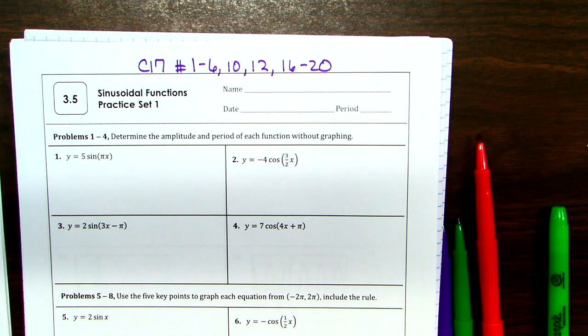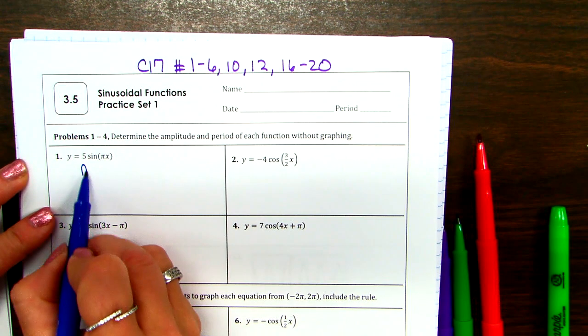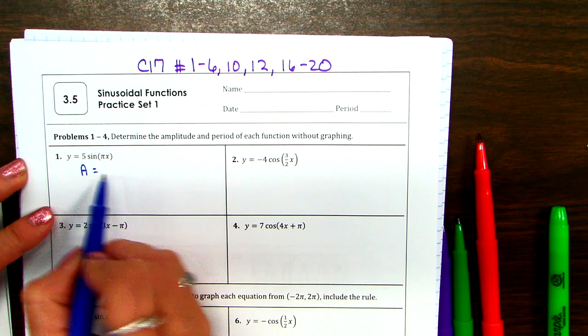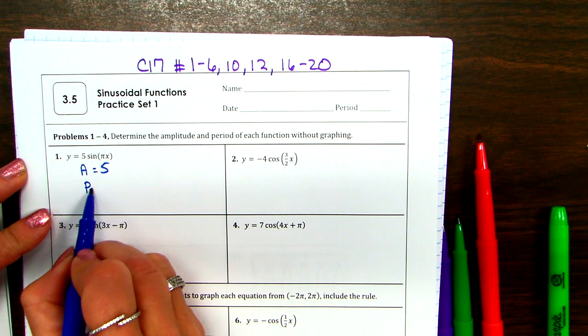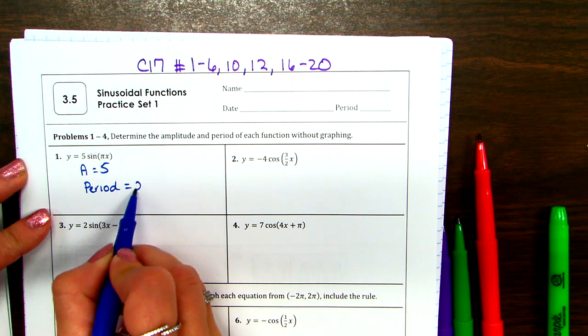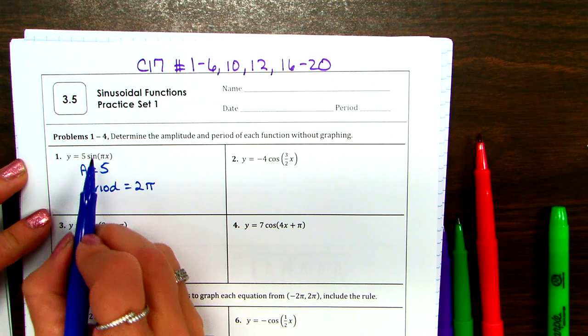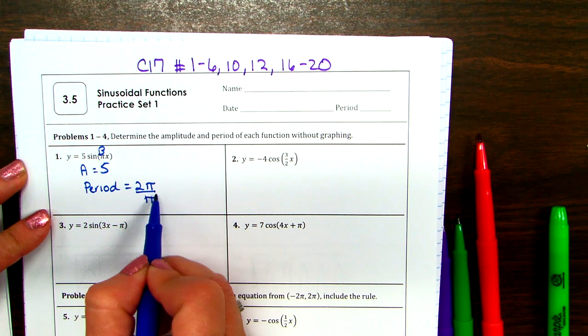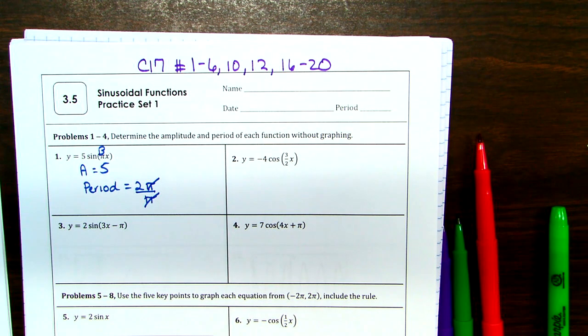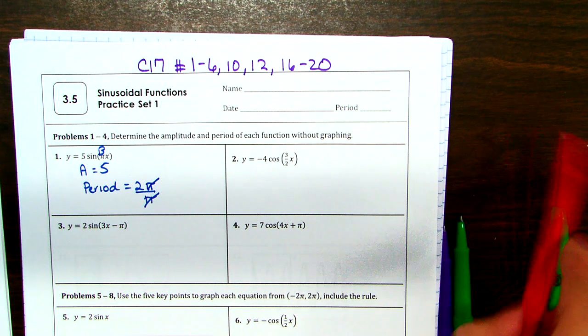All right, so finding amplitude and period. Okay, amp. Guys, we are not going to get that wrong, right? Period is 2 pi unless there's a b. Yep, there's a b. It's pi. Simplify, period is 2. Right? We've been doing this for days. This is more practice of the same thing.